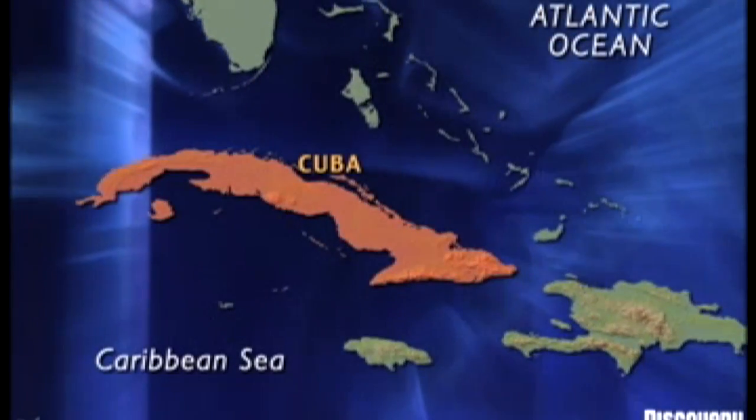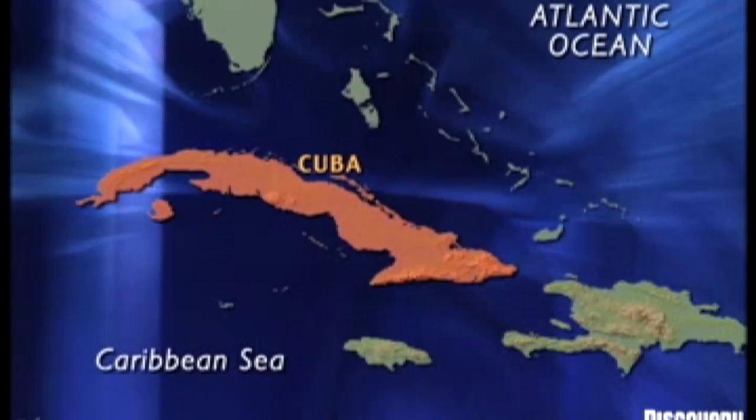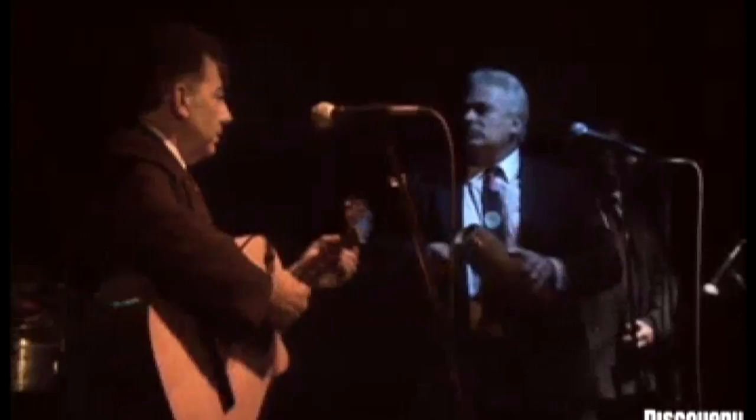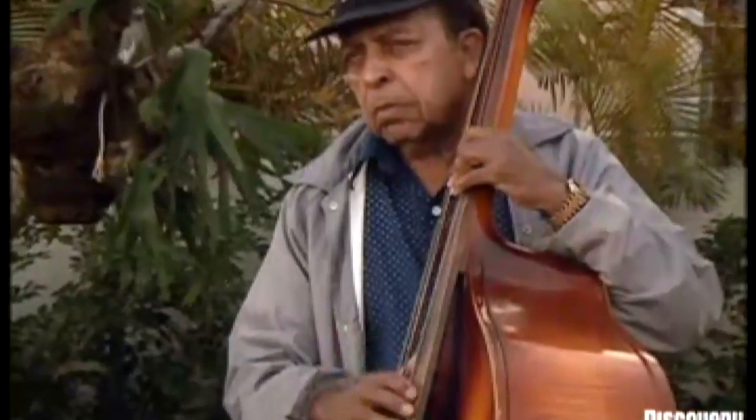The Caribbean's largest country, Cuba, has produced artists of immense talent, some of whom have only recently been discovered. One of those is Israel Lopez, also known as Cachao. Cachao, a great musician even as a child, played bass with the Havana Philharmonic Orchestra at the age of 12.